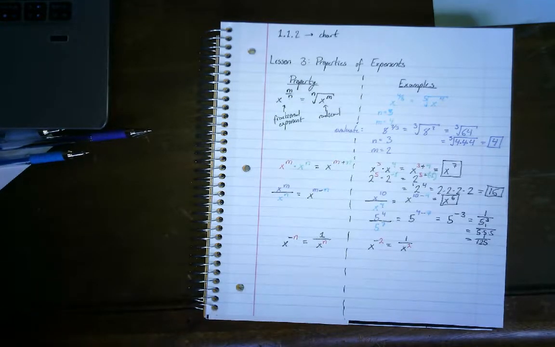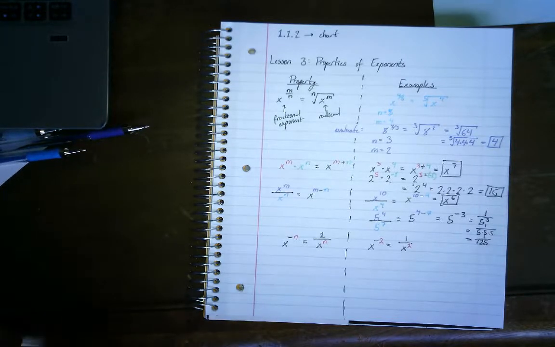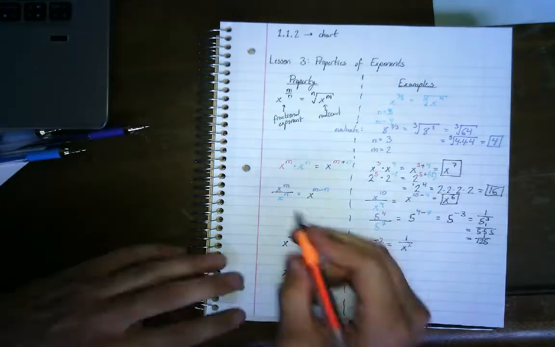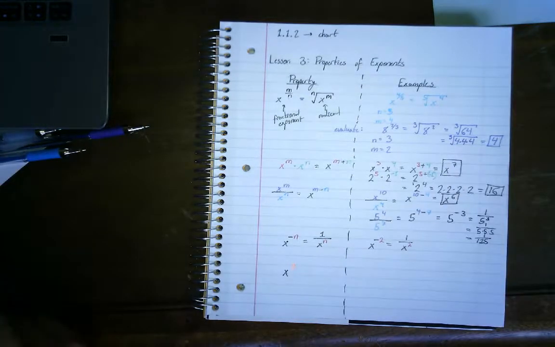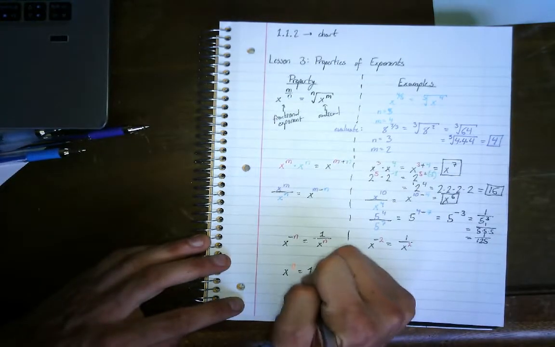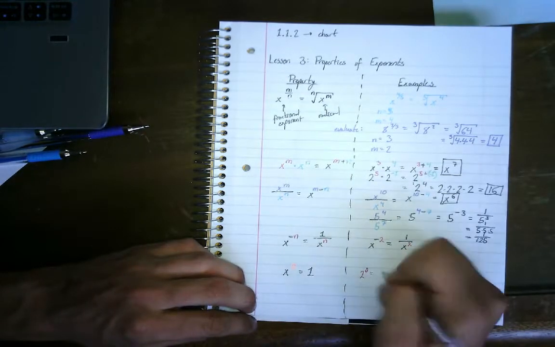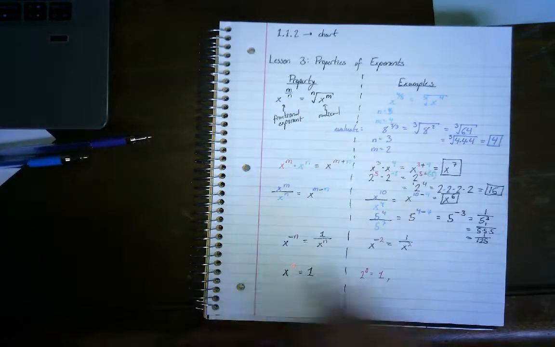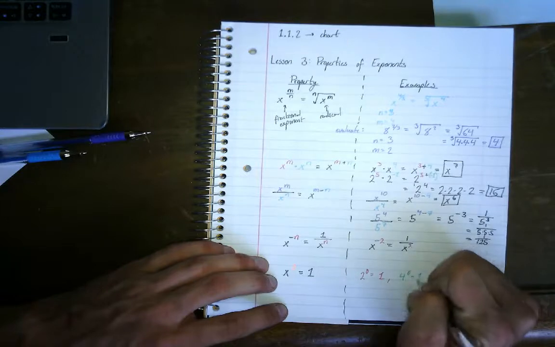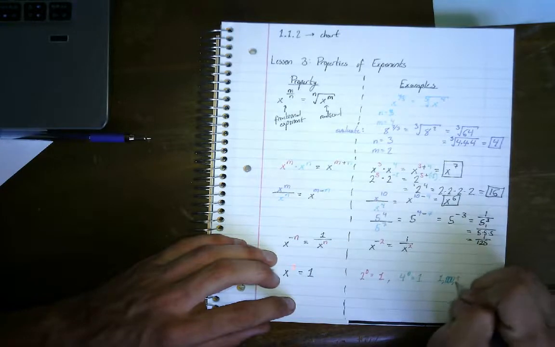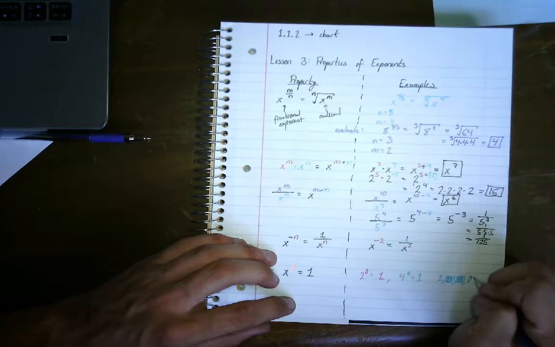Alright, and finally there's one more that we need to check out, and it is the property of 0 for exponents. So this one says that if we have any value raised to the 0th power, that's always going to be equal to 1. Doesn't matter what this is. So for example, we could have 2 to the 0. That's equal to 1. We could have 4 to the 0. That's also equal to 1. We could have 1 billion to the 0th power. And you guessed it, it's always going to equal 1.